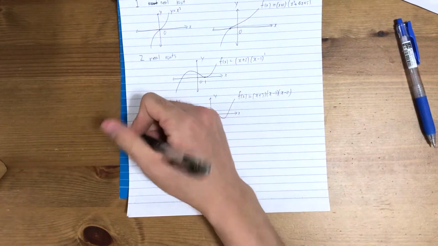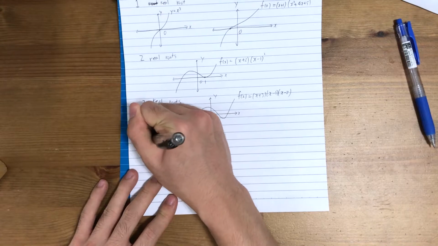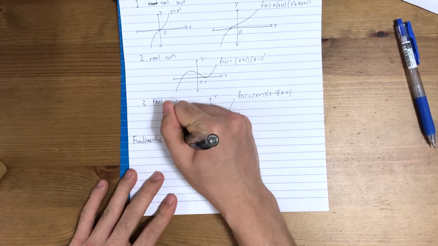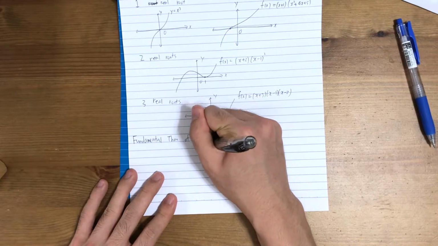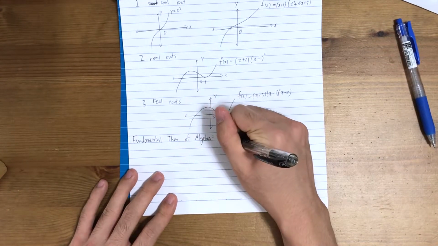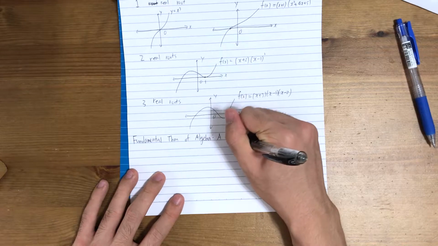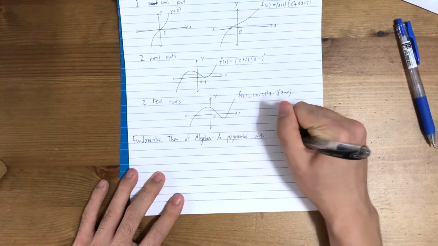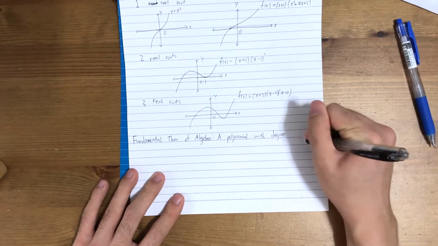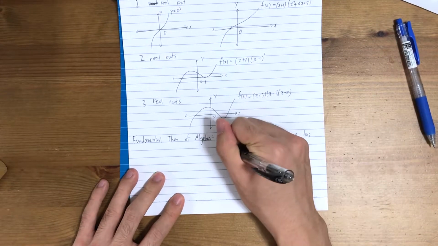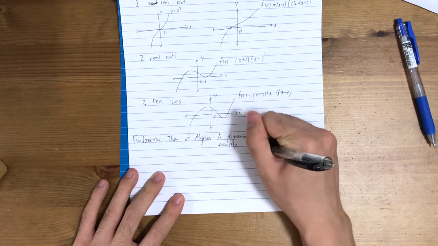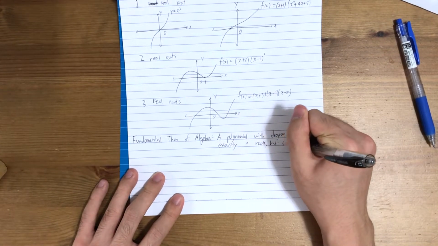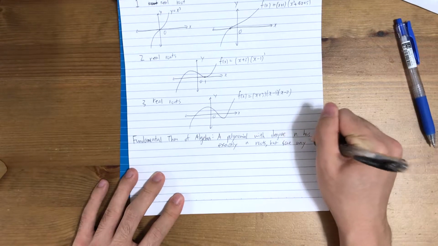So we have the fundamental theorem of algebra. It says that a polynomial with degree n has exactly n roots, but some may be repeated.